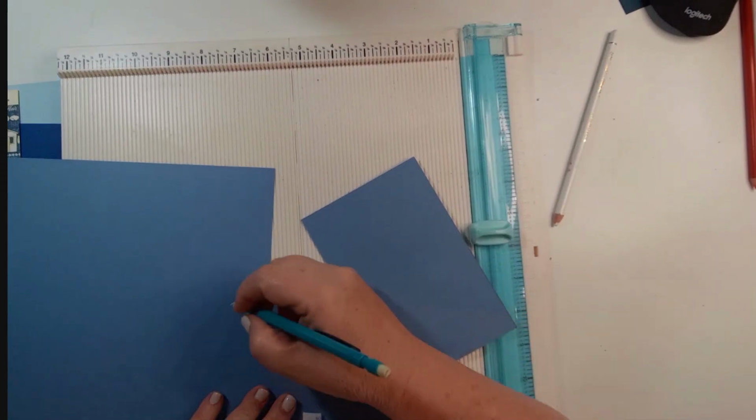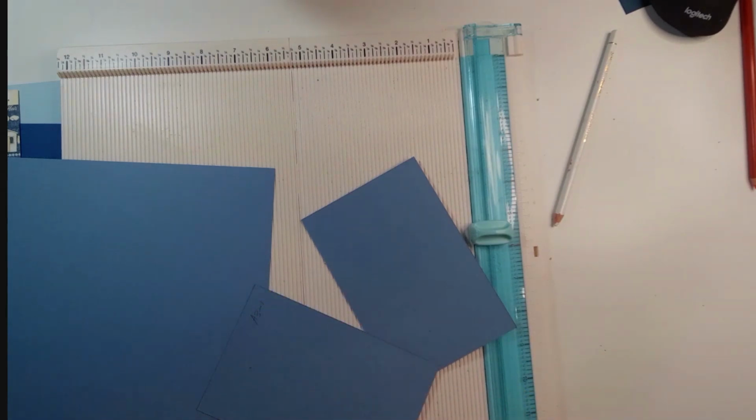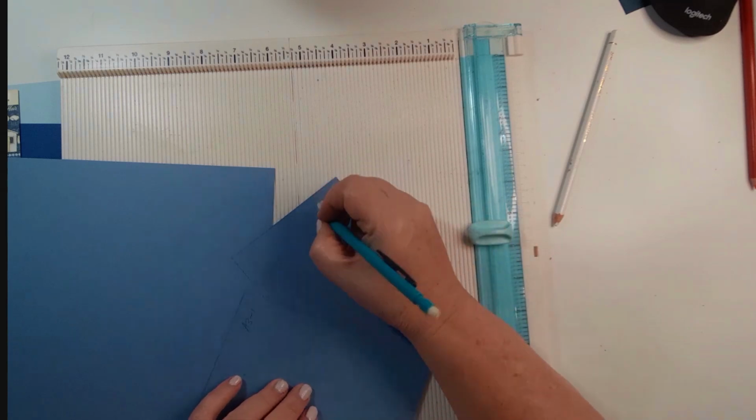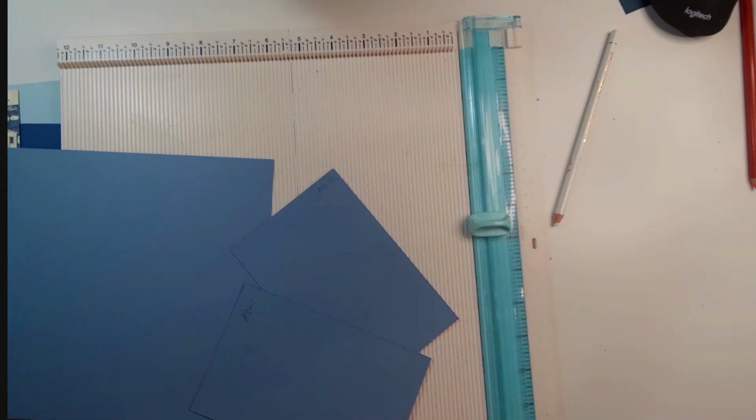And this will be A3-1. It's the sticky stuff here. And A3-2. Oh, that sticky stuff doesn't want to go away. Go away, go away.